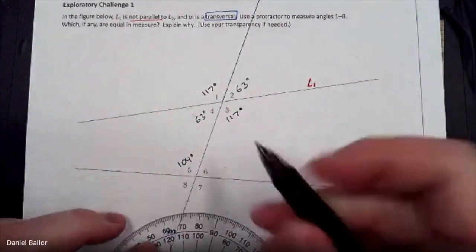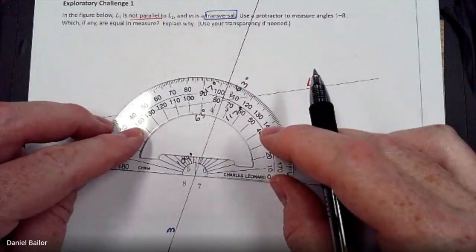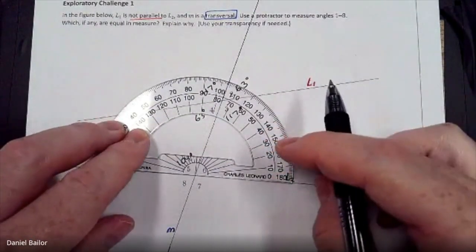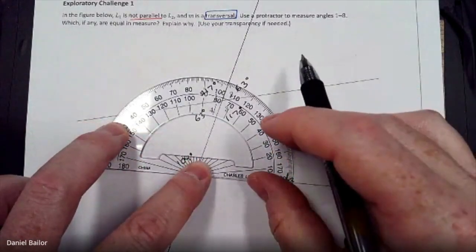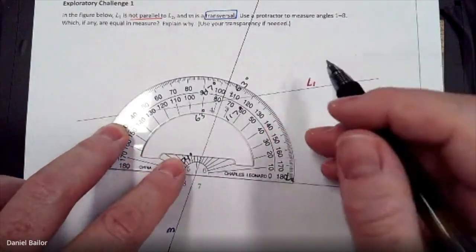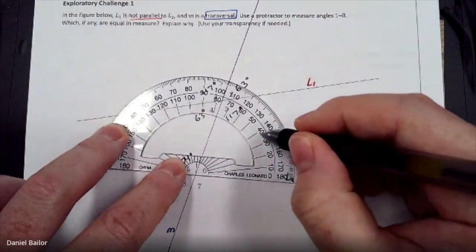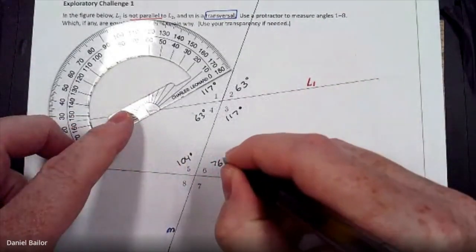Let's check angle 6. We're going to start on this side now. Protractor goes where it needs to go, and I start counting up. And it goes right there. Start counting up. 10, 20, 30, 40, 50, 60, 70, 76 degrees for angle 6.